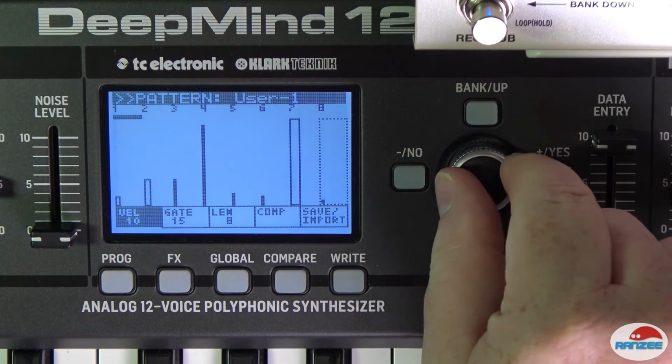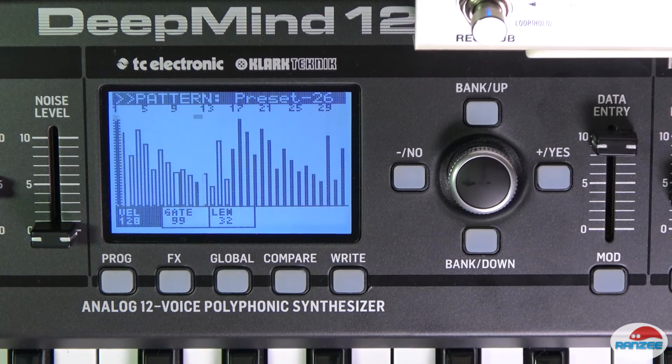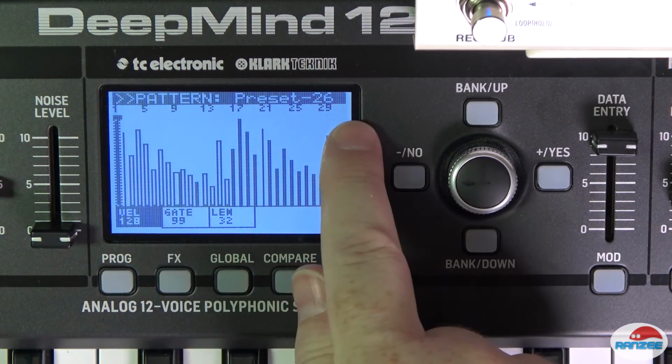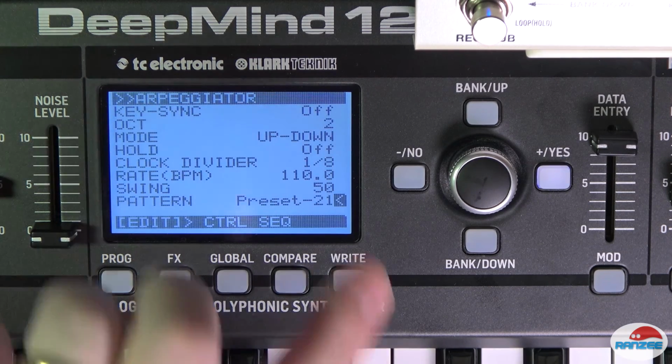And as you can see in here, there is stacks. And you can see there's a heap of steps you can make in these. Heaps of steps. So you can get really, really crazy in this particular side of the arpeggiator.